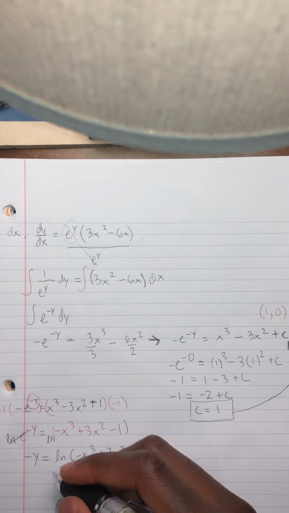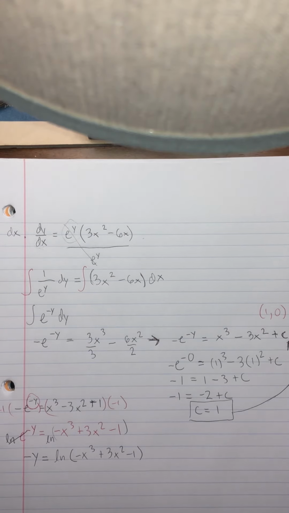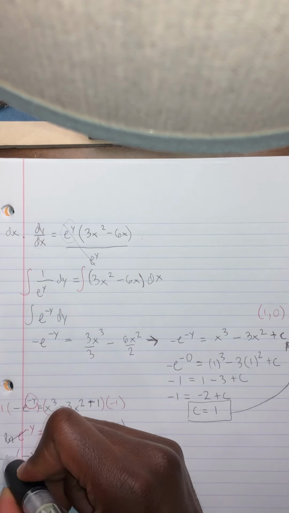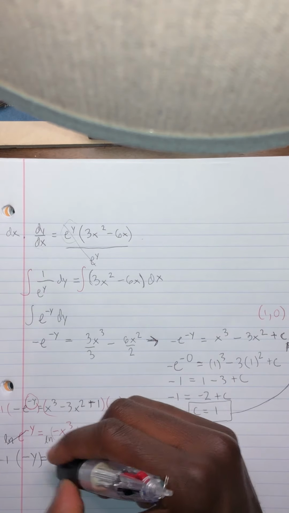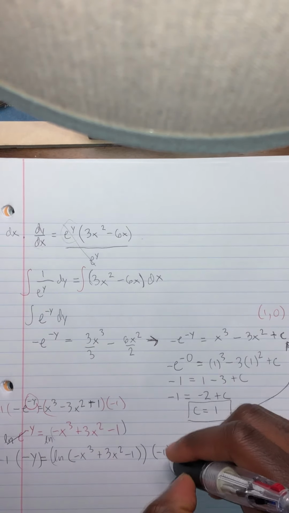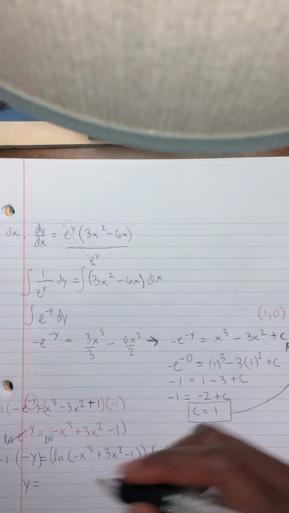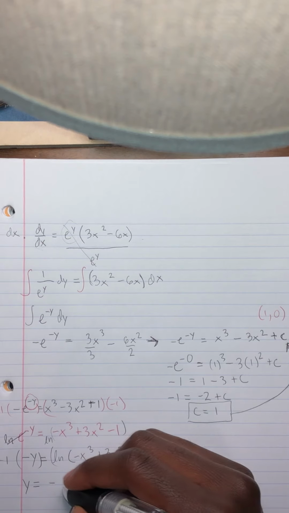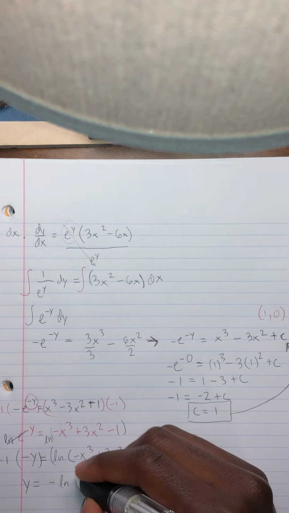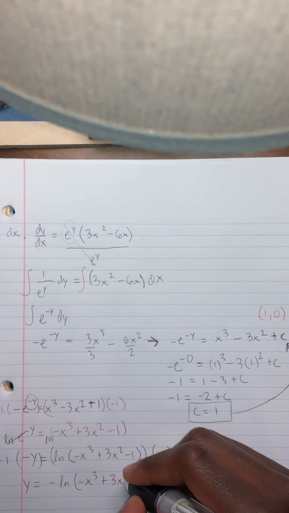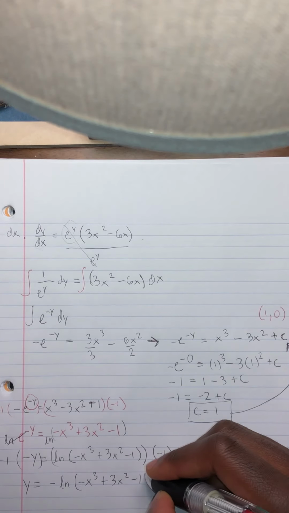So we have to get the y by itself, so we multiply by negative 1 again on both sides. That gets you y equals negative natural log of negative x cubed plus 3x squared minus 1.